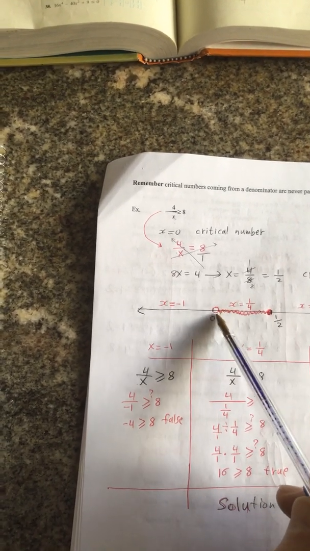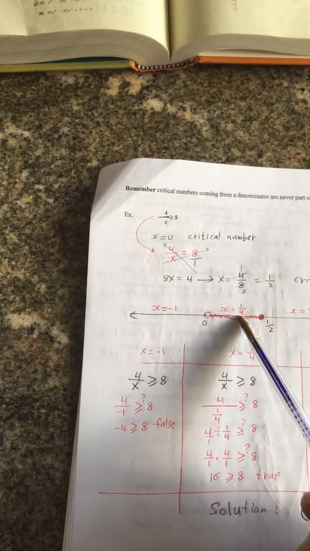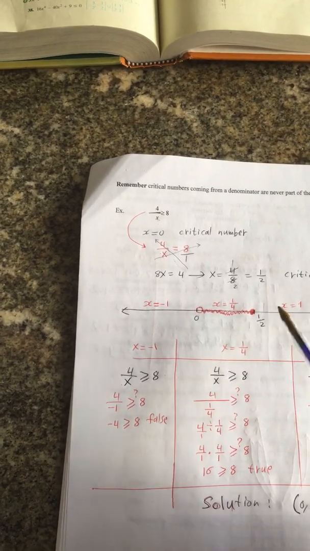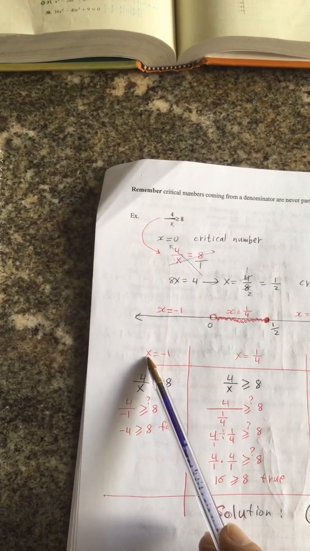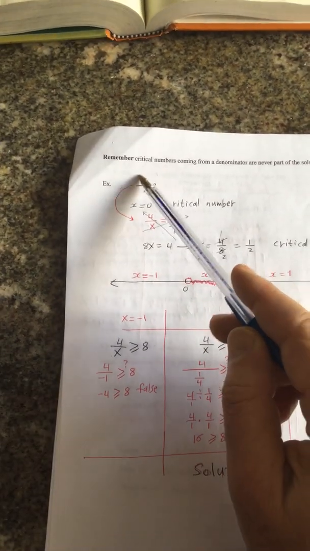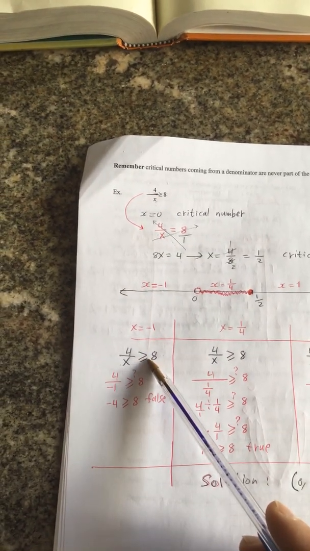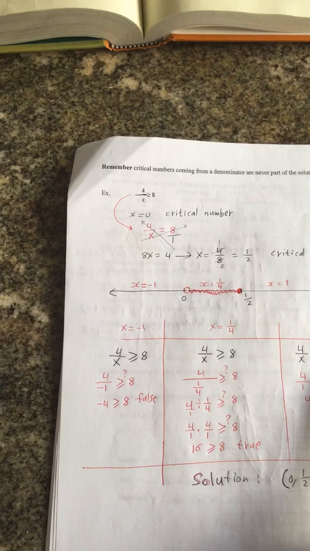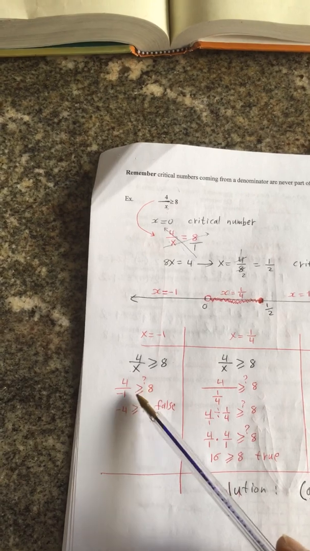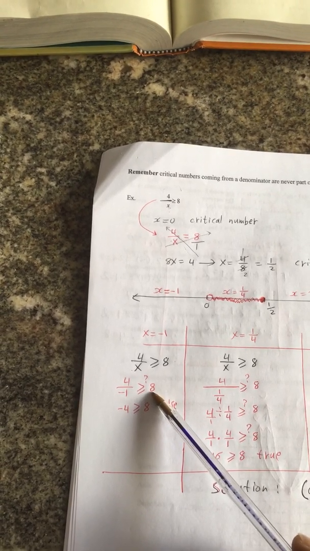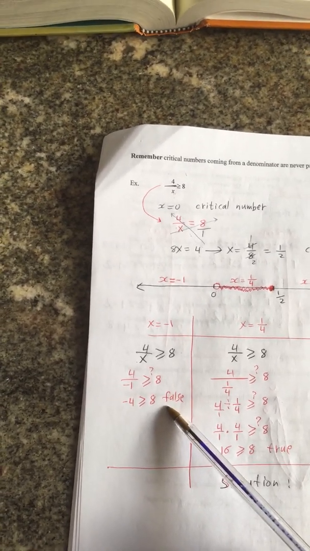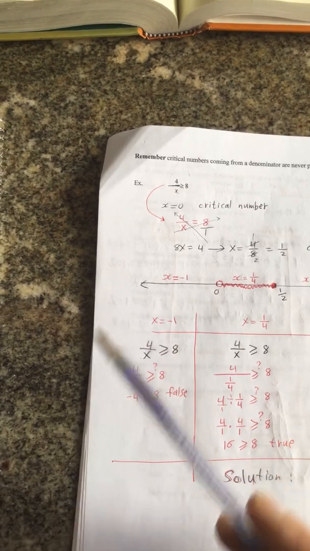For this interval from 0 to 1/2, you can choose x equal 1/4. From 1/2 to infinity, you can choose x equal 1. Now let us check. x equal -1. This is the inequality, 4 over x greater than or equal 8. So if x equal -1, 4 divided by -1, is it greater than or equal 8? Or -4 greater than or equal 8? This is false statement. So now this interval is not a solution.